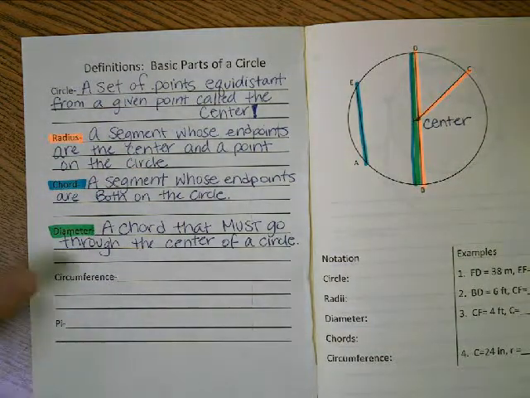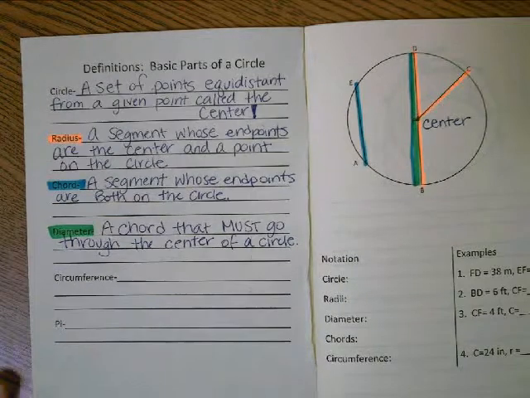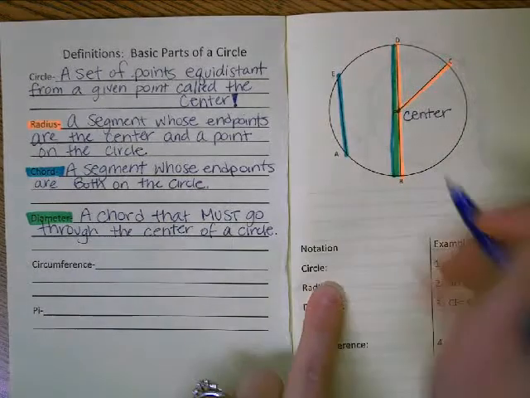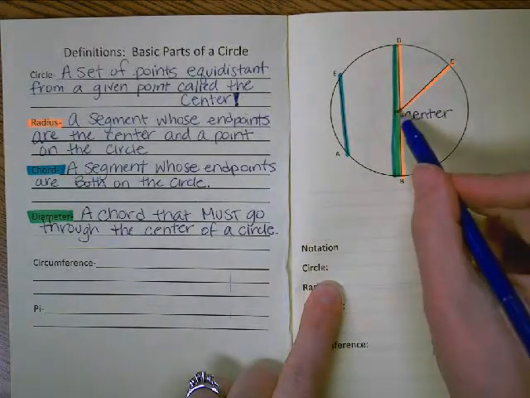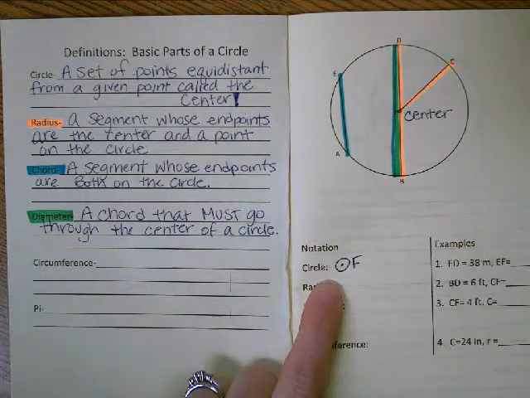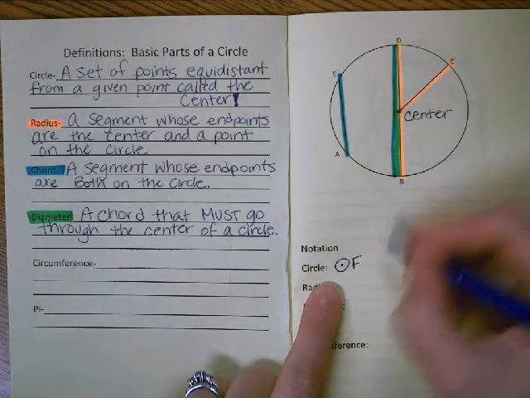Alright, let's talk about some notation, then we'll come back and talk about circumference and pi. So over here in the notation section, we name a circle by its center. So this is circle, and you put a dot in the middle, circle F. So we name it by its center.